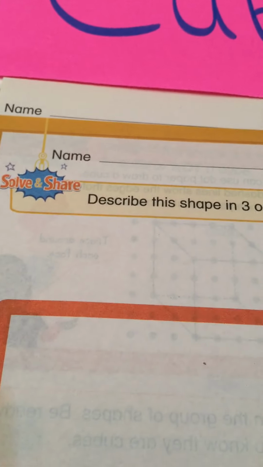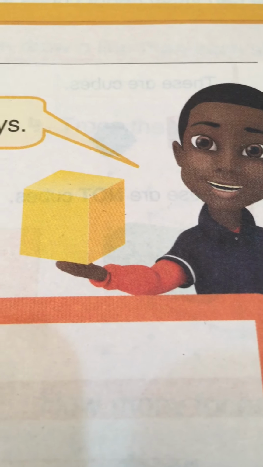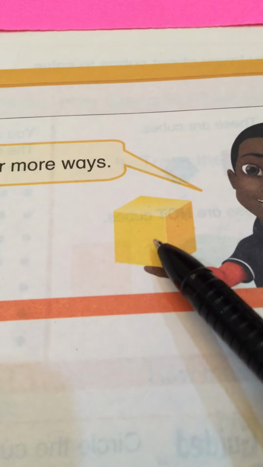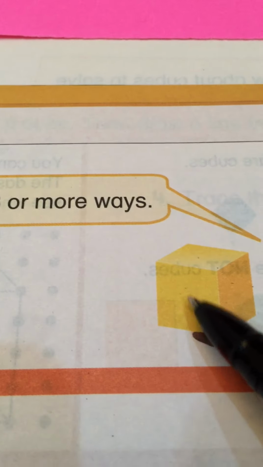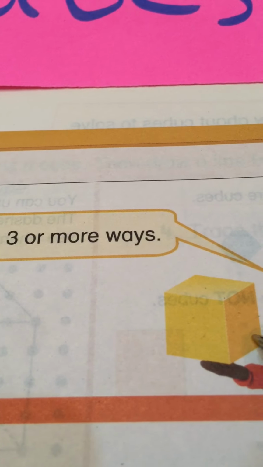They ask us to describe this shape in 3 or more ways, the shape that the boy is holding for us. So you can say this is yellow. We can describe it by color. And you can also say this has flat sides. We can also describe it and say this has edges.